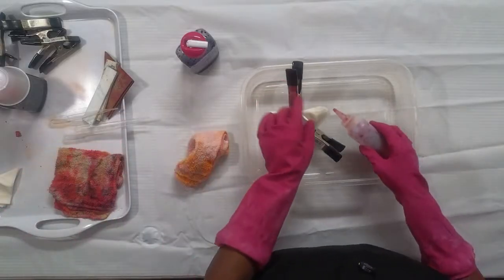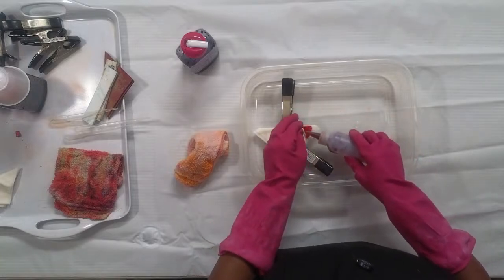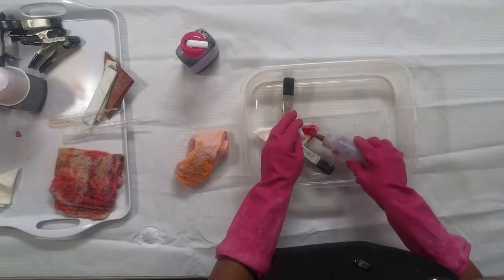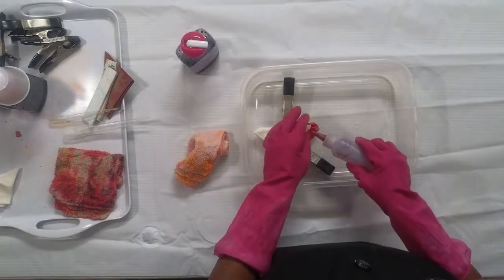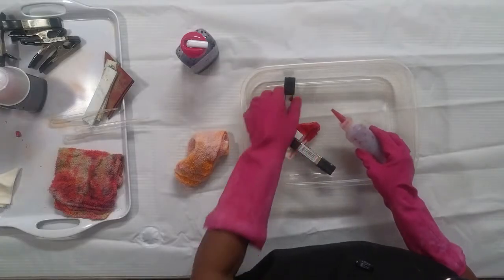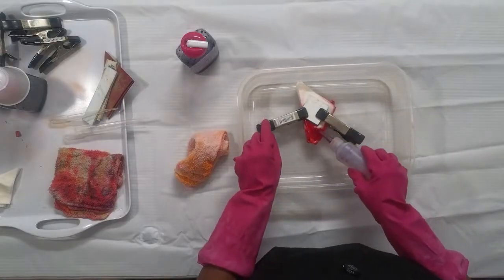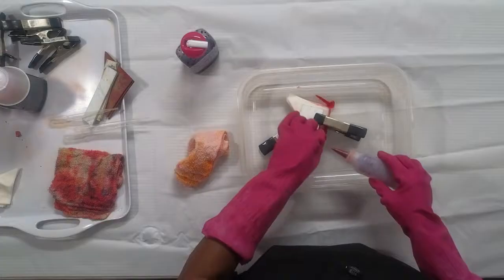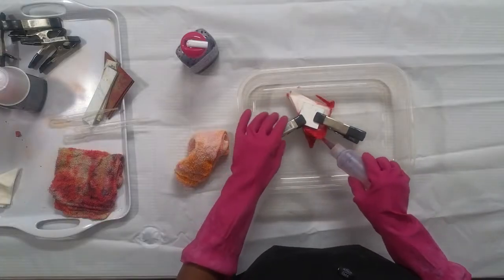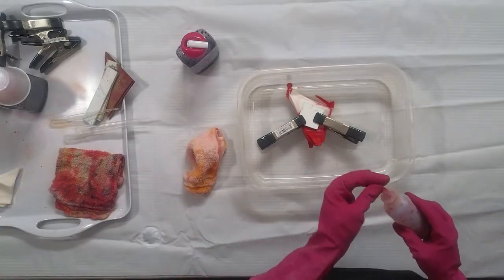And I'm just going to start applying it. Turn it over and apply some from the other side. Okay, that should be enough of that.